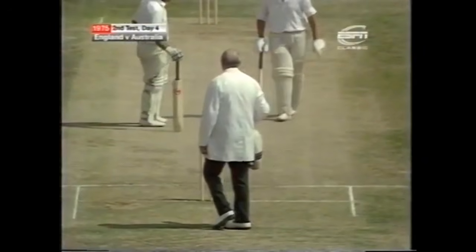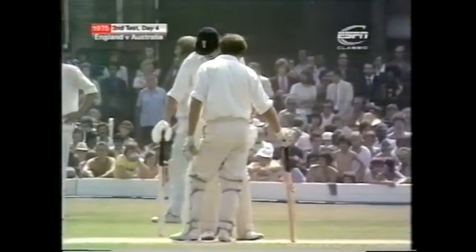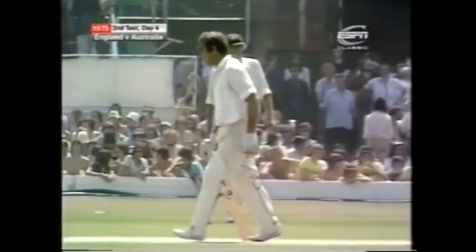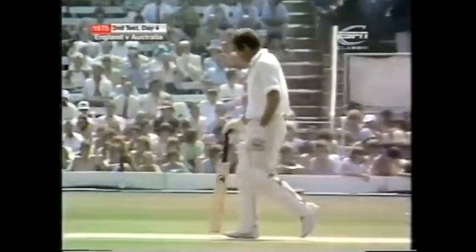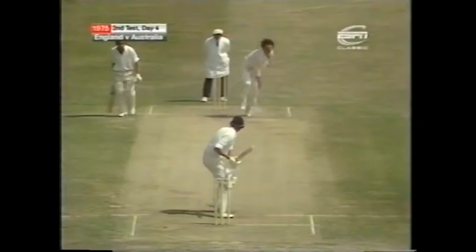And that's through the slips. Not quite where he intended it, but it's going to bring 4 runs to John Edrich. 260 now for 3, Edrich moving on to 125, and the England lead on to 307. That's 4 runs. And we move to double figures for the first time in the Test innings.